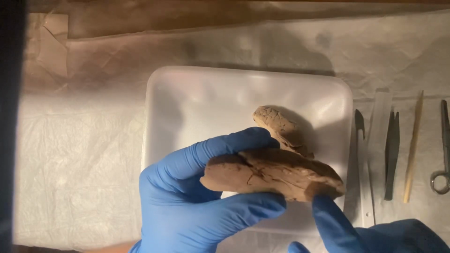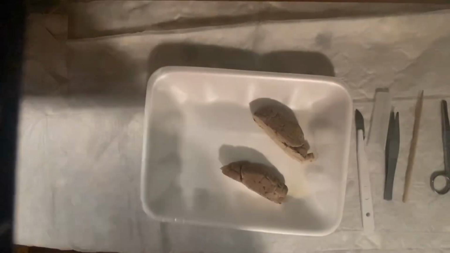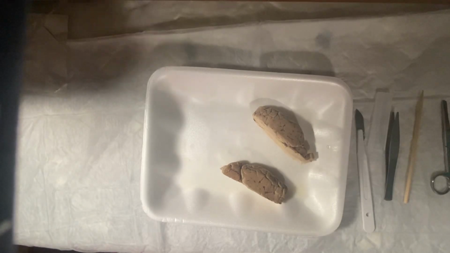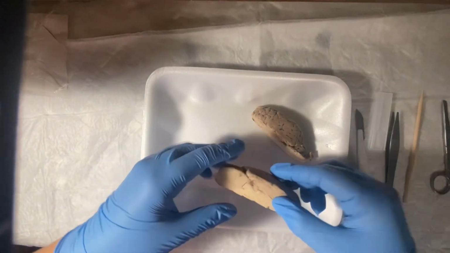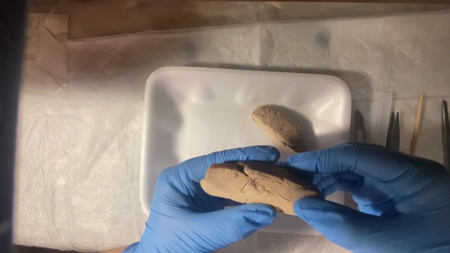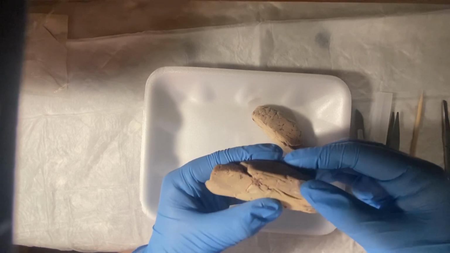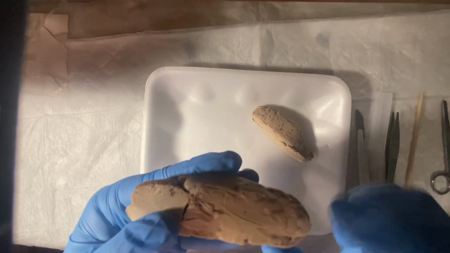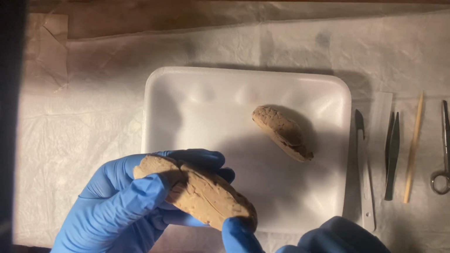I believe it's right here. Let's get a better light. And it's just that upside down Nike sign. Oh, there we go. Right there.